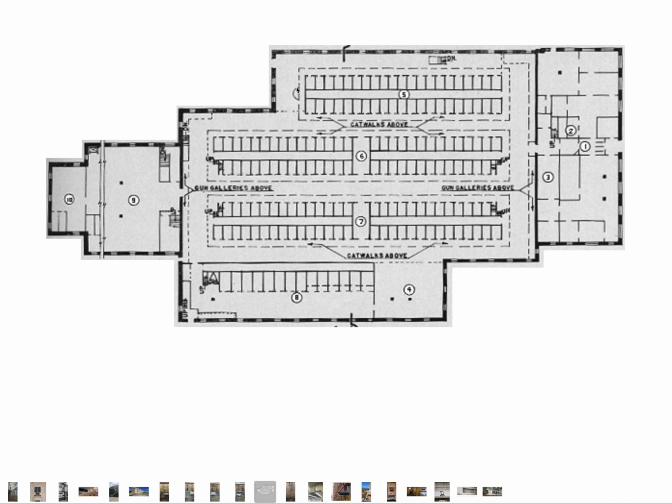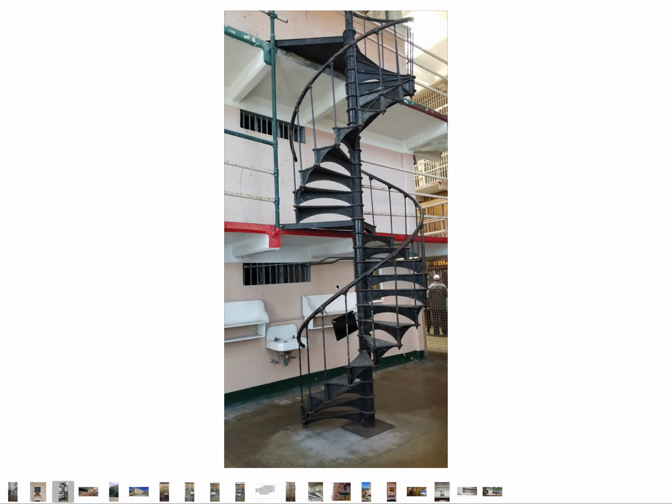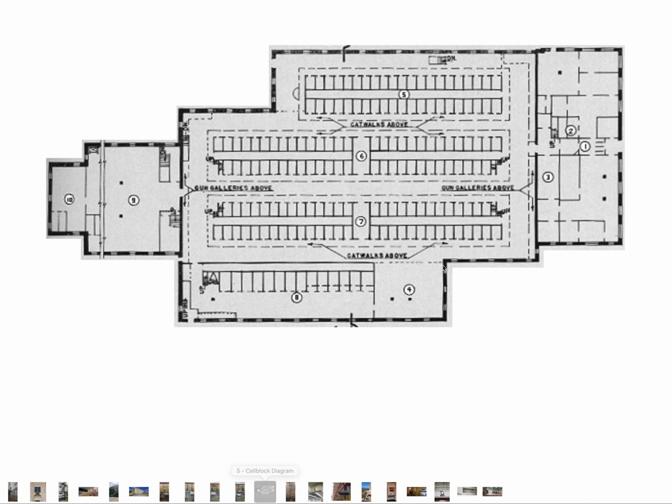There is, though, at the end of A block, this outer exit, right at the end of the block, that would be the inmate barber shop. I don't have a great picture of the barber shop. This would be at the end of A block, coming out here to the rest of B and C. So as we go back to the diagram here, I do want to point out a couple of things.